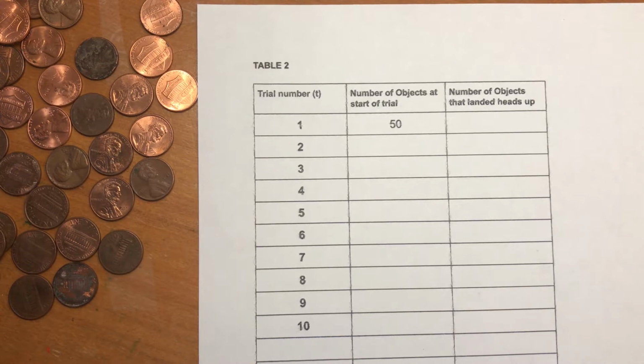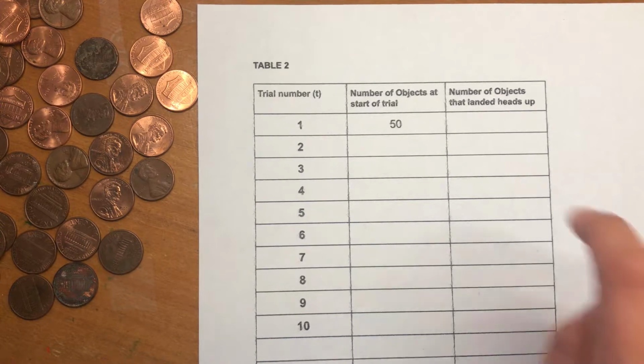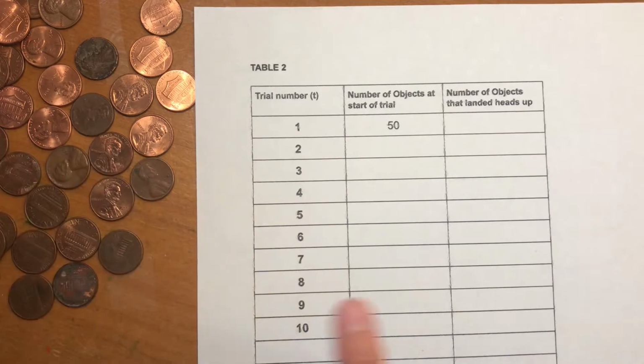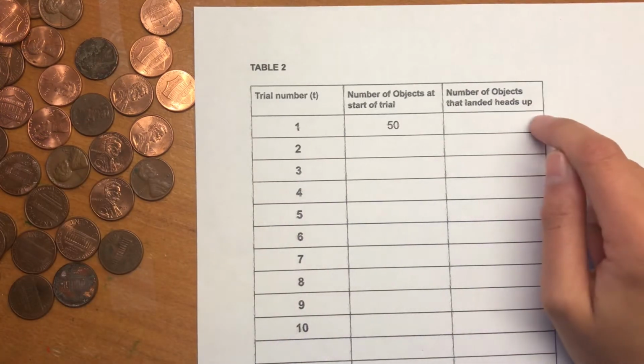Good morning, everyone. This is part 2 of our mathematical modeling lesson, which I'm also calling the coin toss experiment. So for part 1, we were starting with one object. This time we're starting with 50, and we're going to be removing our heads-up objects.